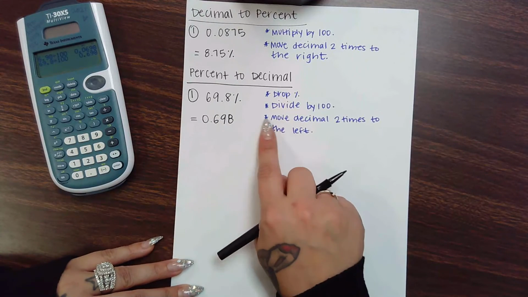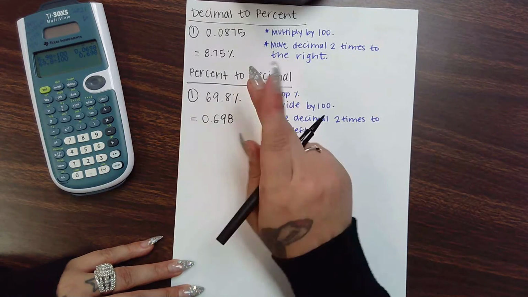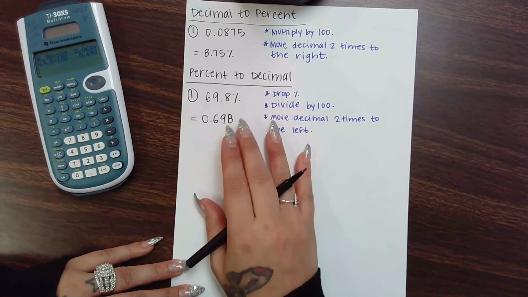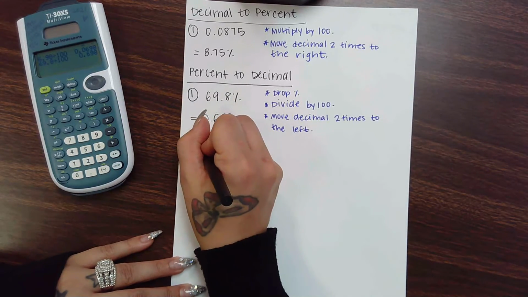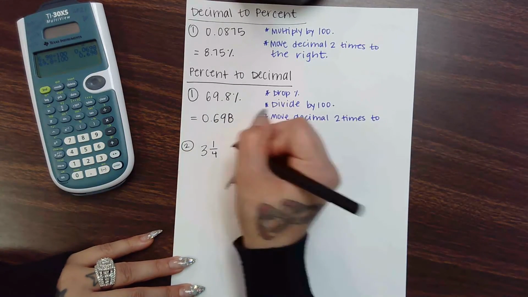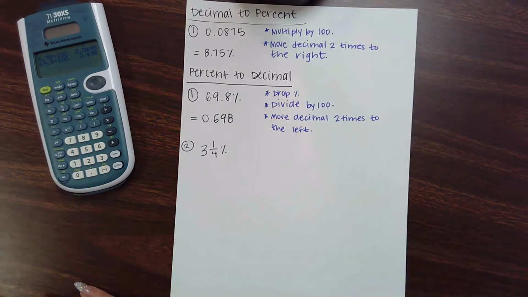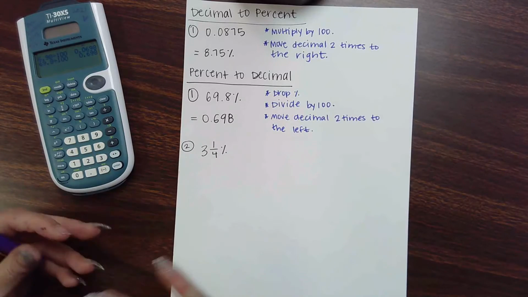The other option is to just grab that decimal, move it 2 times to the left, and you no longer use the percent symbol. Okay, now let's do this example right here. Say we have 3 and 1/4%. There's multiple ways you can go with this as well. Okay, 3 and 1/4%. The first thing you would do here, since we see that fraction and we don't see something like a decimal, you don't just drop your percent. That's kind of gonna come at the end.